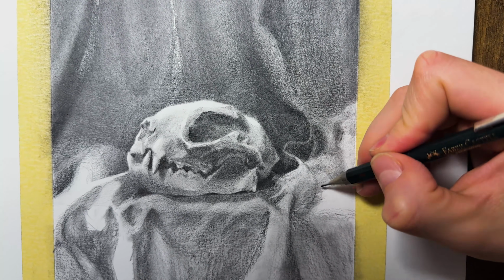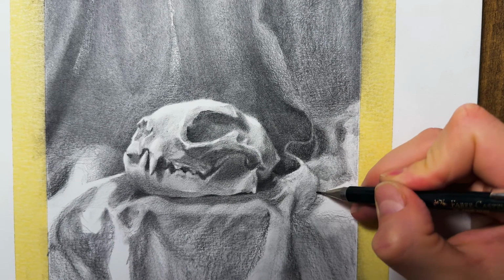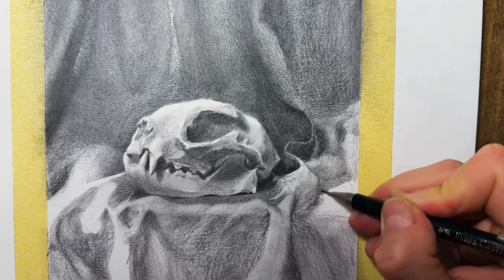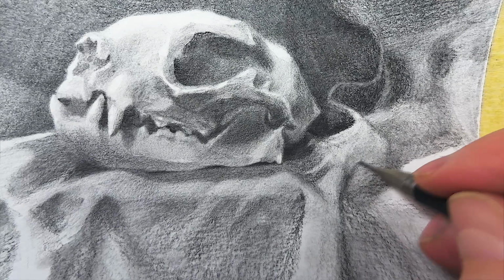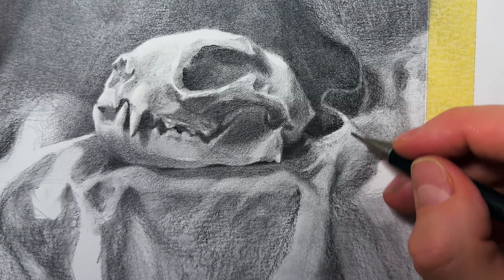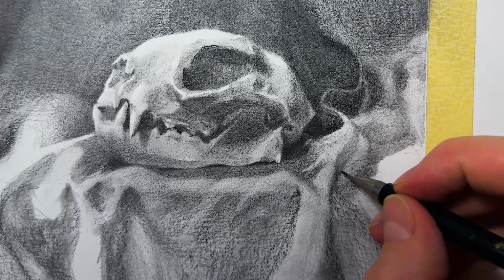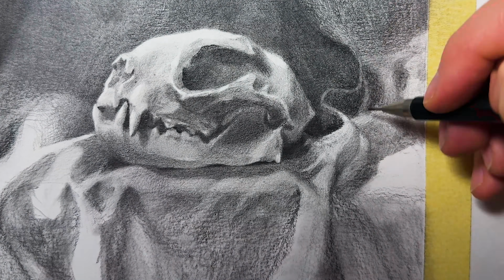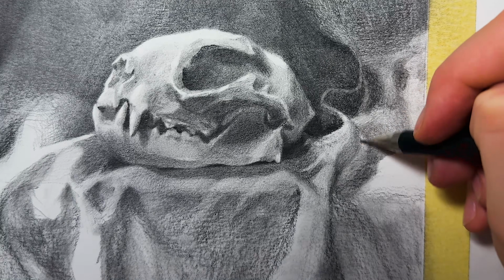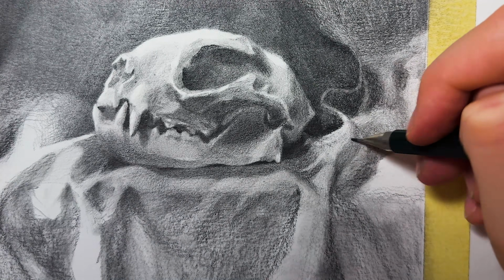The third aspect is hierarchy. Not every fold is equally important. Some carry the main structure, while others are secondary. If we give them all the same weight, we lose clarity. So observe which lines lead the movement and which ones simply support it.